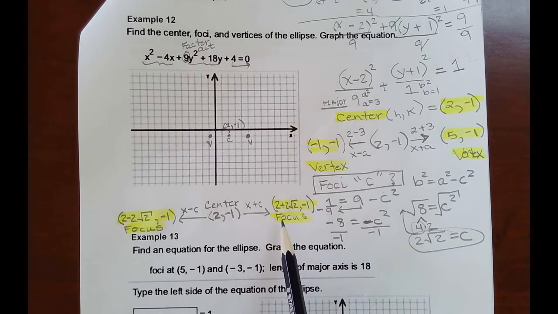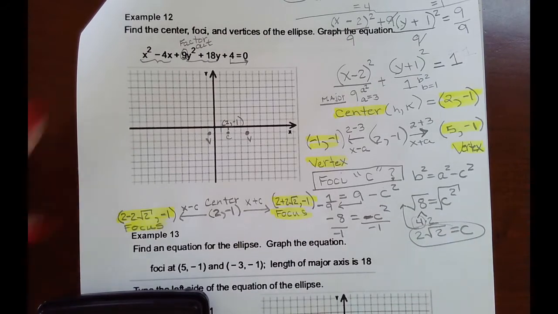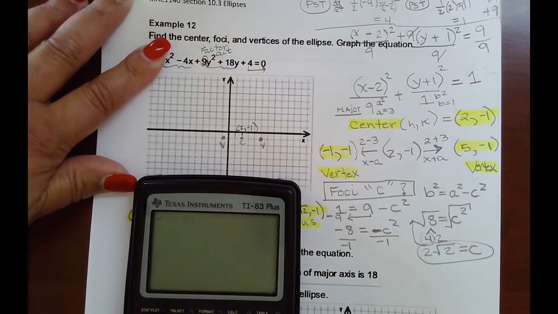But if you just want an approximation of where to place them, the foci always come before the vertex. They're all lined up with the center and the vertices, and you can always put that in your calculator to get a decimal approximation of where this lands. It would just be 2 plus 2 square roots of 2.